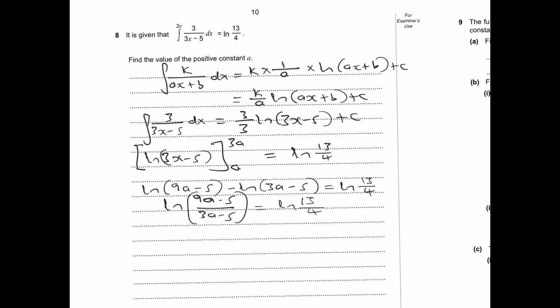All right, so then, since we have a single log here and a single log on the right hand side, we can then drop the logs. So let's do that. We're going to have (9a minus 5) over (3a minus 5) is equal to 13 over 4.